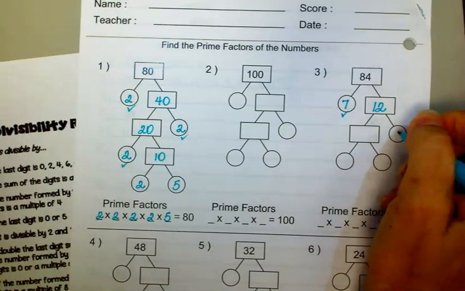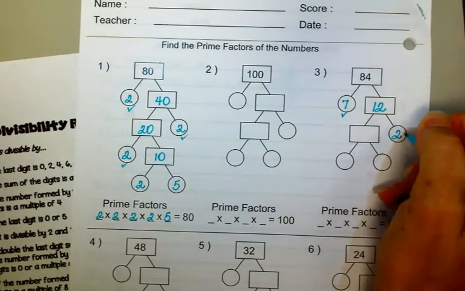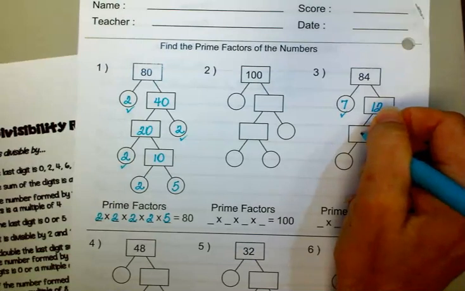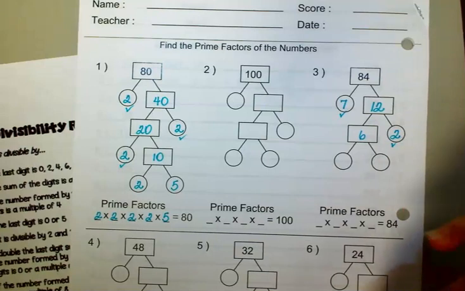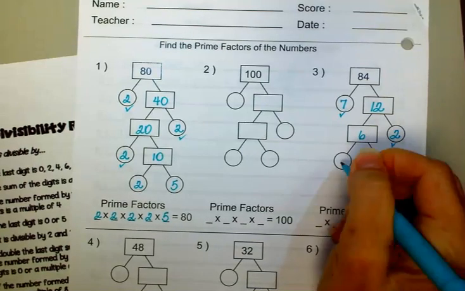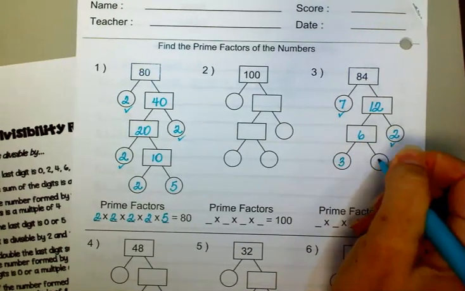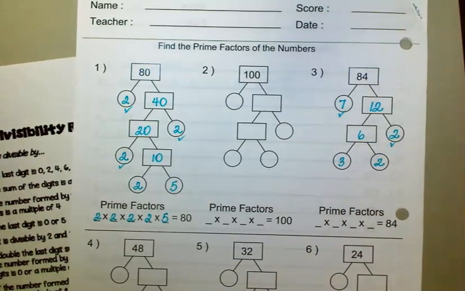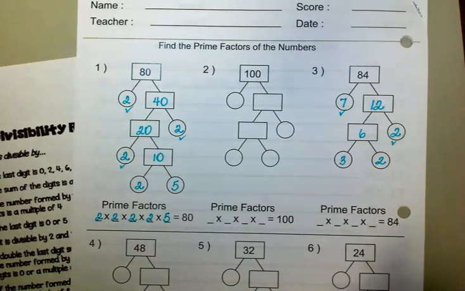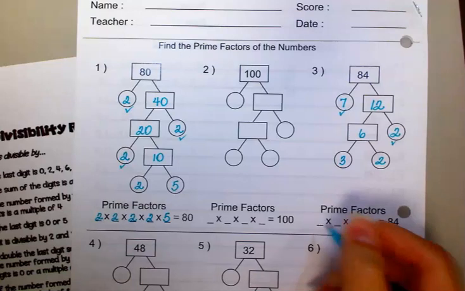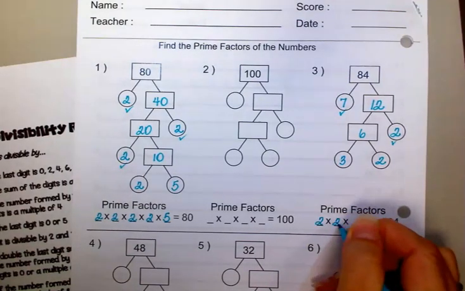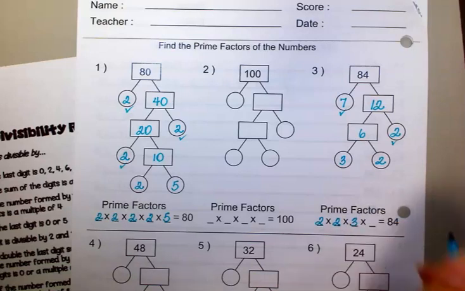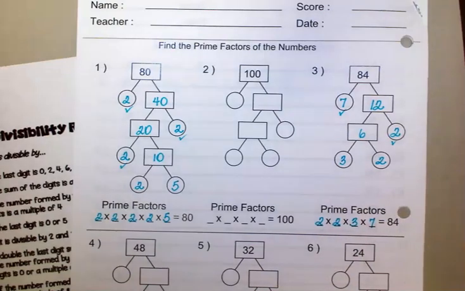So I'm going to break it down, and I'm going to say 2 times 6. 2 is a prime number. But then 6 can be broken down into 3 times 2. So really, to get 84, if you wanted to prime factor it, you would say, let's see, 1, 2, there's 2 2's. So 2 times 2 times 3 times 7.